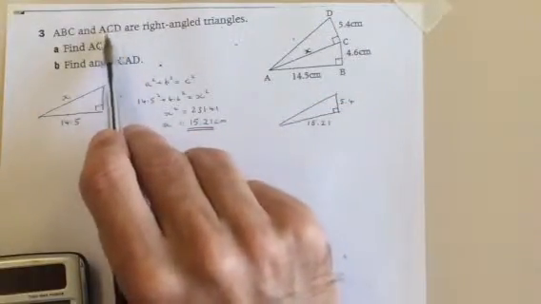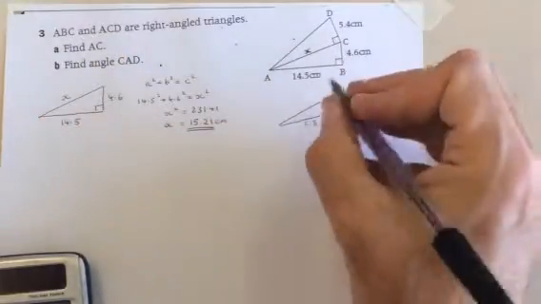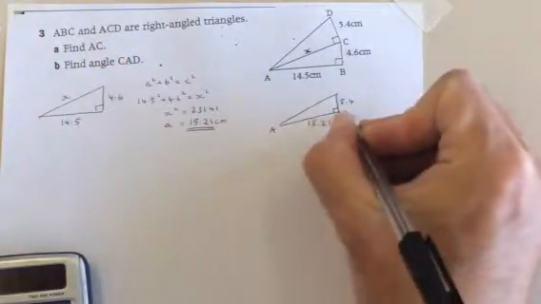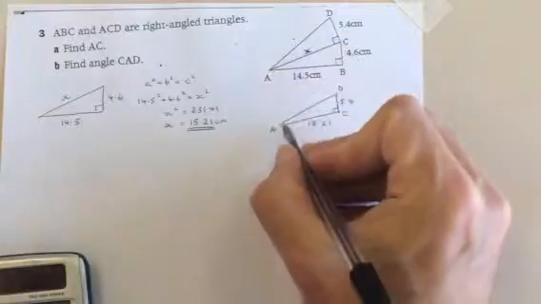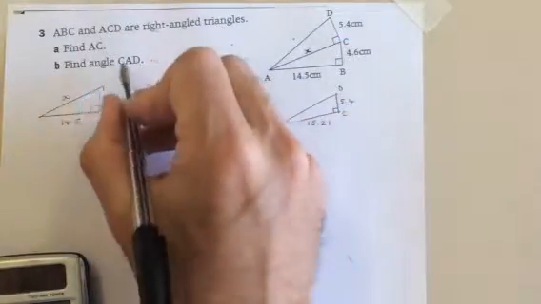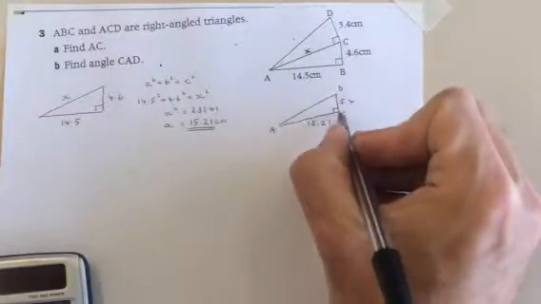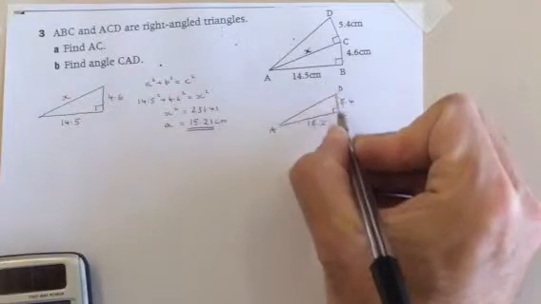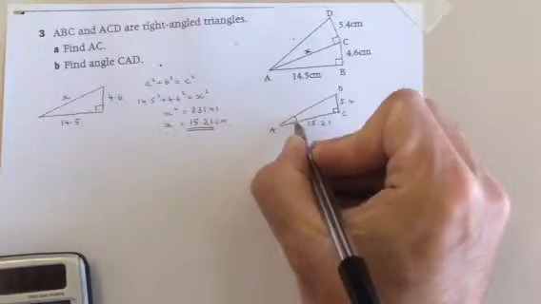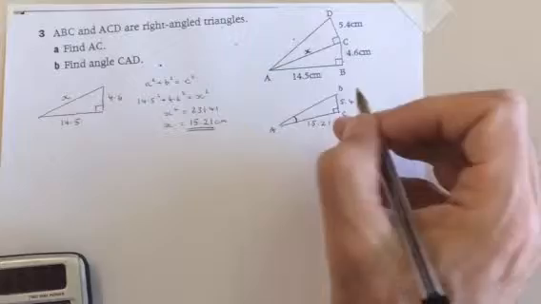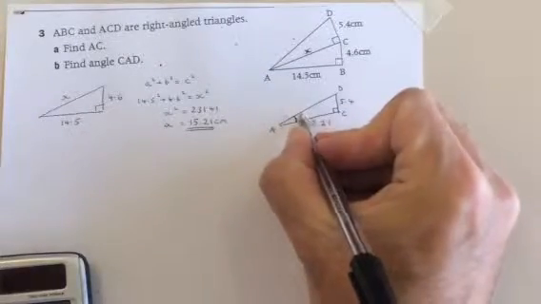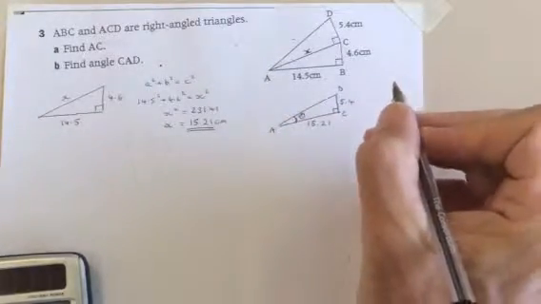So this is one of these three-letter codes for describing an angle. So let's write ACD on there. So we need to find the angle CAD. So C to A to D. So that has made that angle there. And we'll call that angle theta, because we haven't used theta elsewhere in the question.